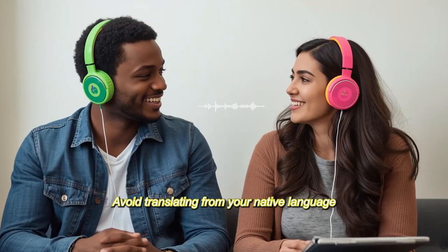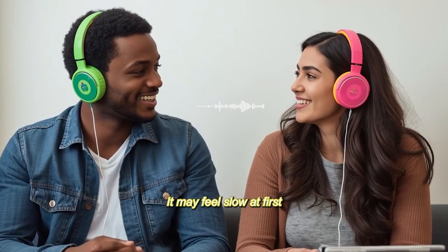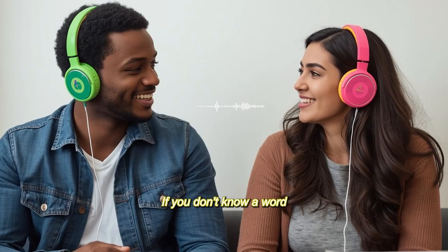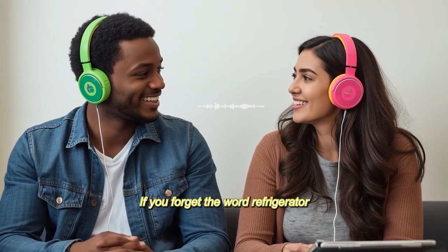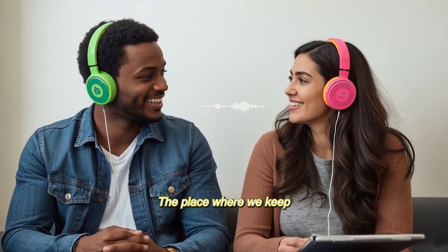Third, avoid translating from your native language. It may feel slow at first, but push yourself to think in English only. If you don't know a word, use another simple one instead, or describe it. For example, if you forget the word refrigerator, you can say, the place where we keep food cold.